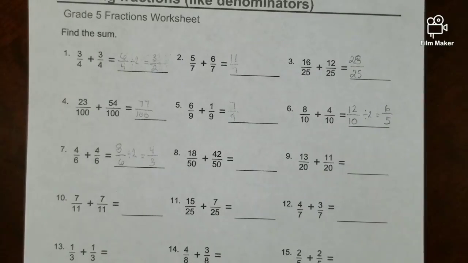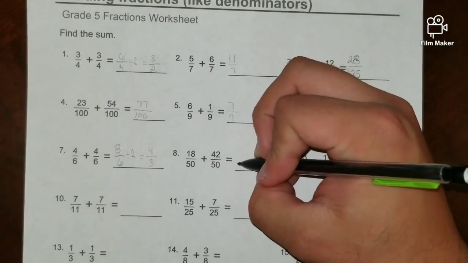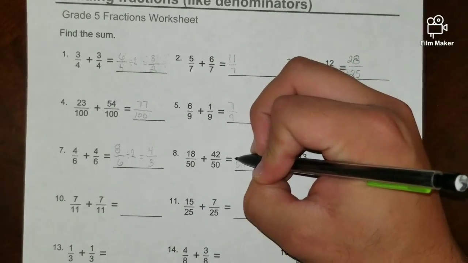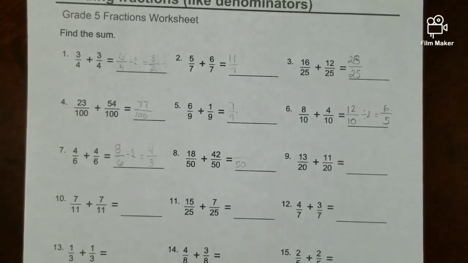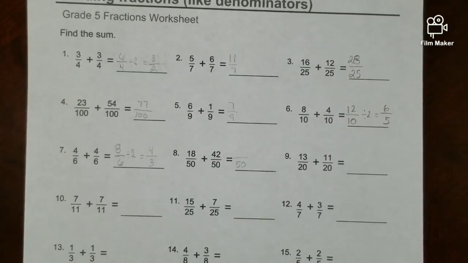For number 8, we have 18 over 50 plus 42 over 50. So first, we bring the denominator over, 50, and 42 plus 18 will give us 60.